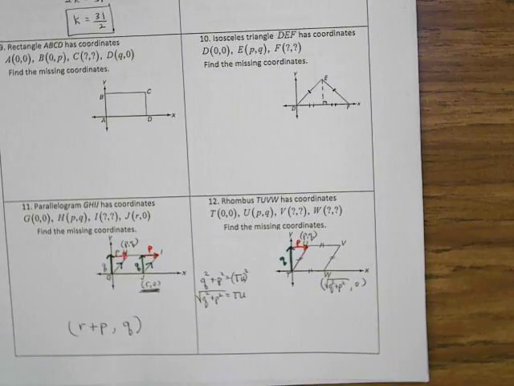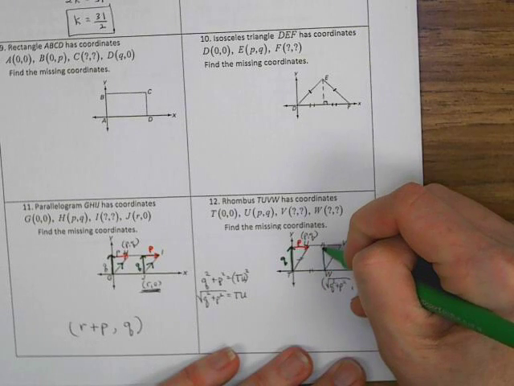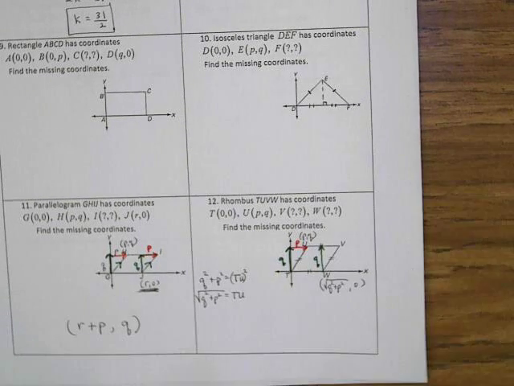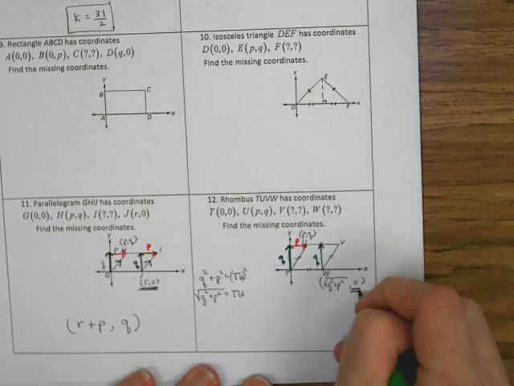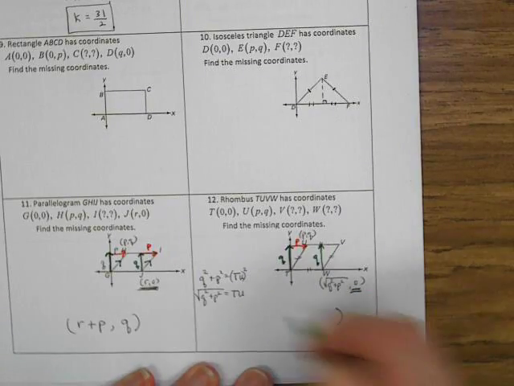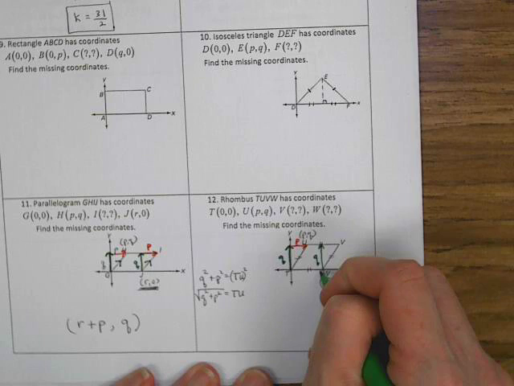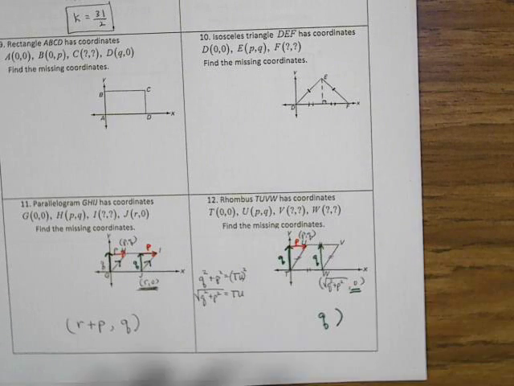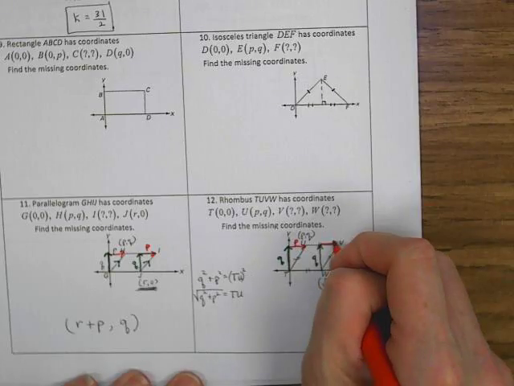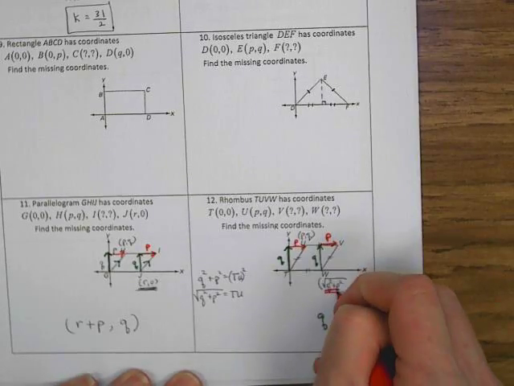Now from that point, I need to go up Q. But if I'm going up Q, that's from the y coordinate. So my y coordinate would be 0, and up Q is just going to be Q. And then I need to go over to the right P. That's onto my x coordinate.